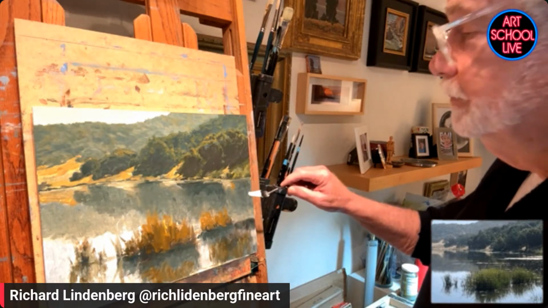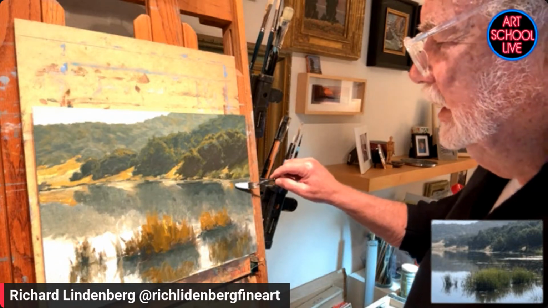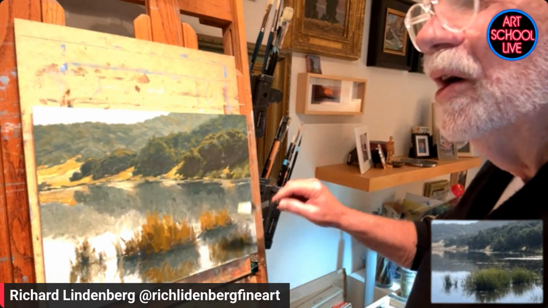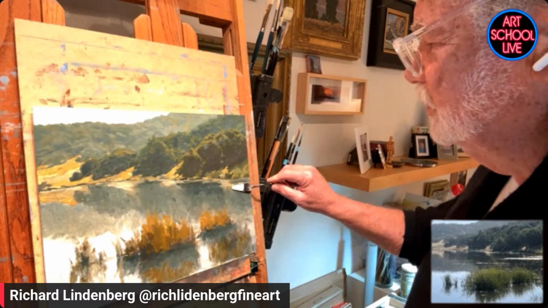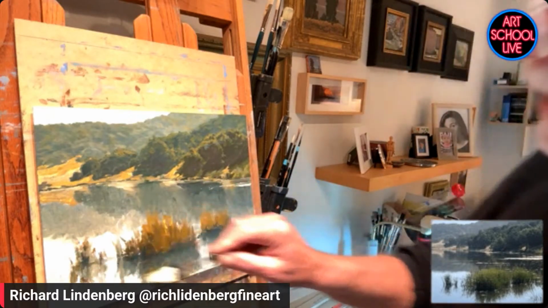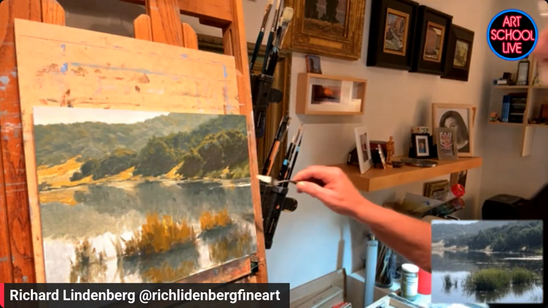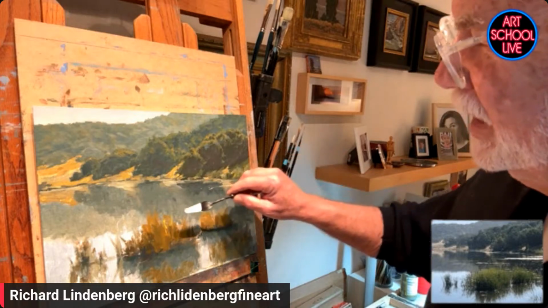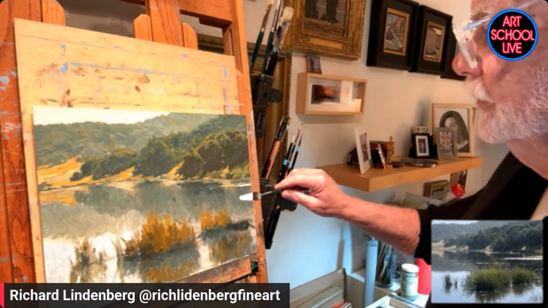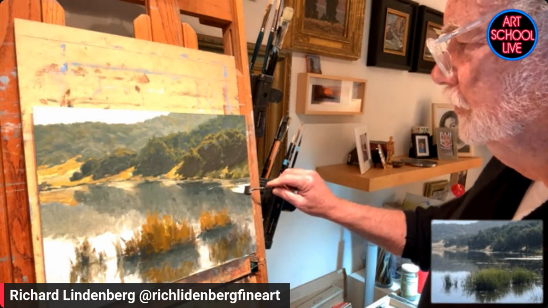So in this painting, it's really a horizontal orientation. So if I go too far up, it doesn't look right. If I point down, it doesn't look right. You're so brave.